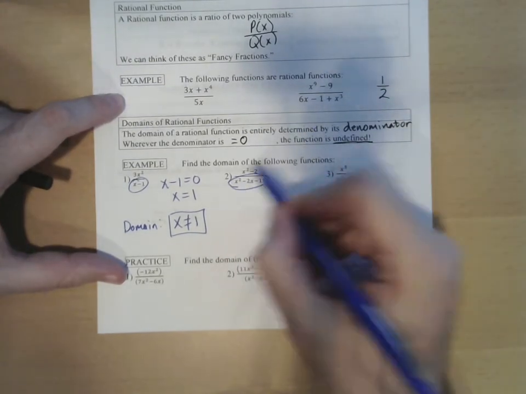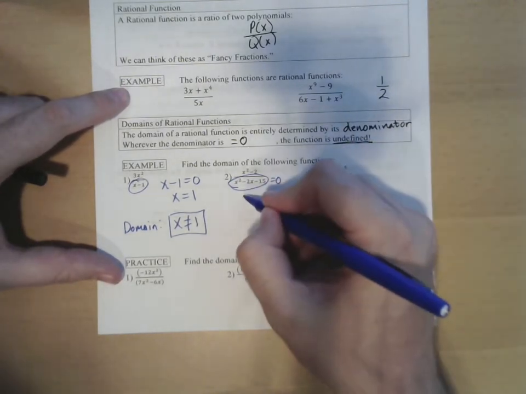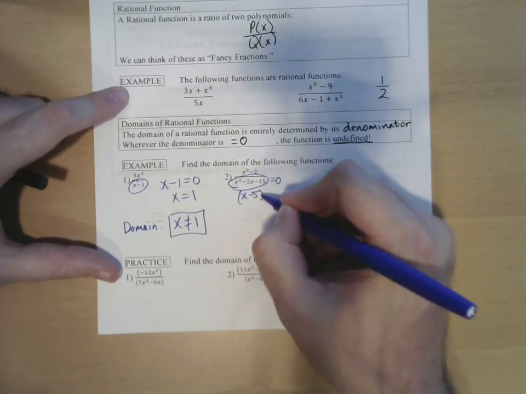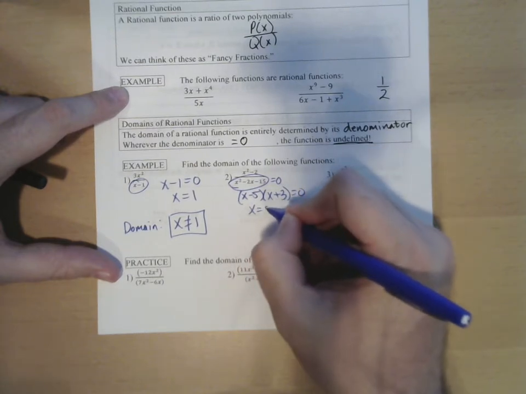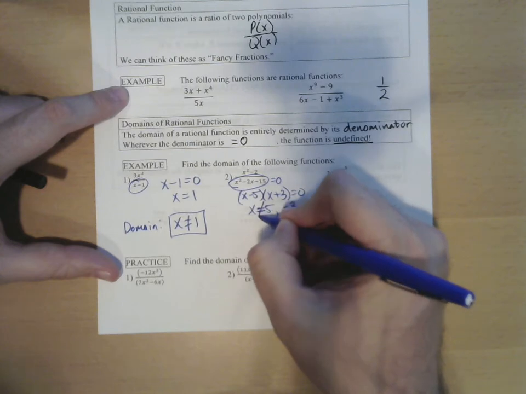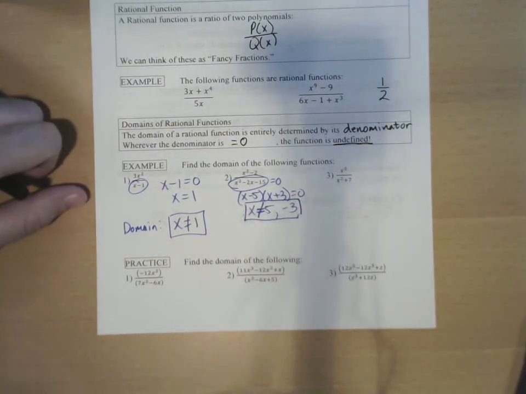So moving on to number 2 here, again, we just focus on the denominator, setting it equal to 0. This is going to factor nicely to x minus 5 times x plus 3. This gives us x equals 5 and negative 3, and we know our domain then is simply that we cannot let x equal 5 or negative 3, because it will make our function undefined.